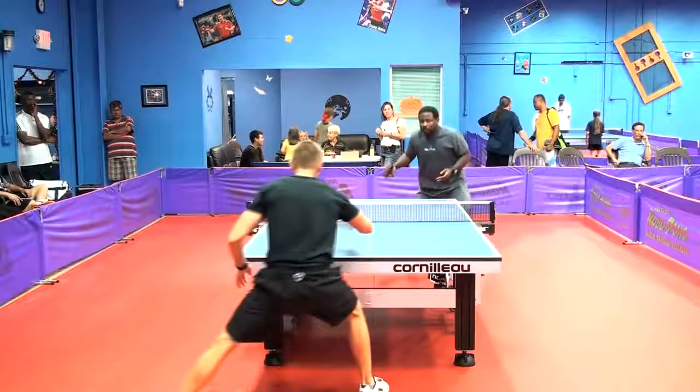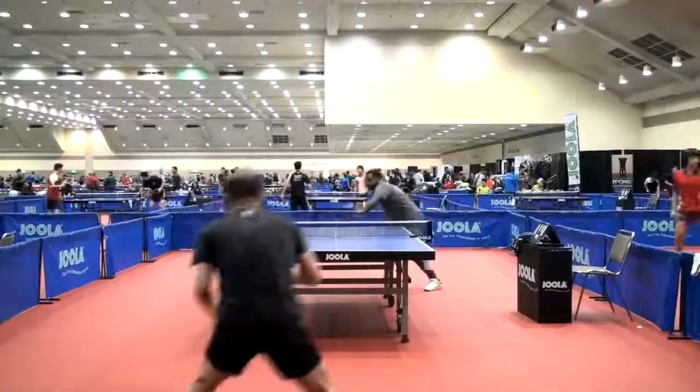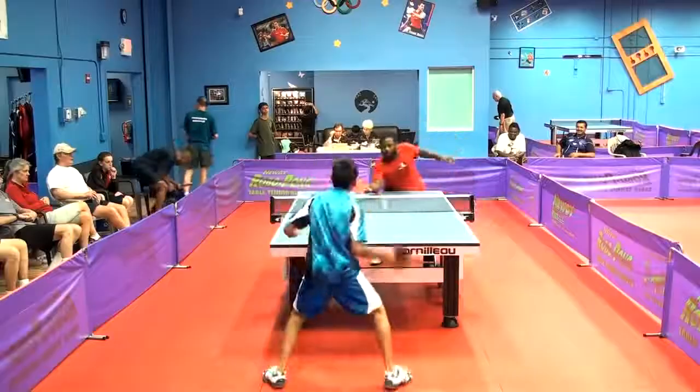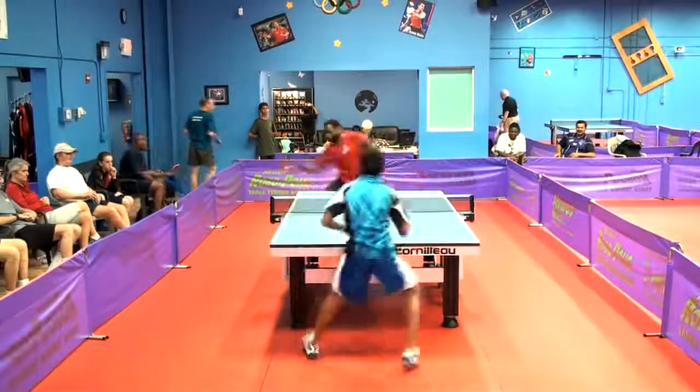Without a doubt, the forehand loop is the most dominant shot in the sport of table tennis, and that is because it can be used in every possible way.